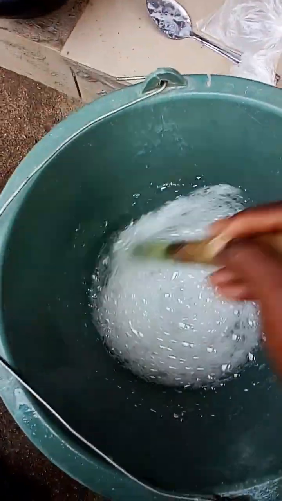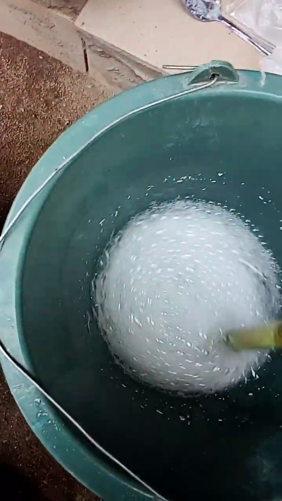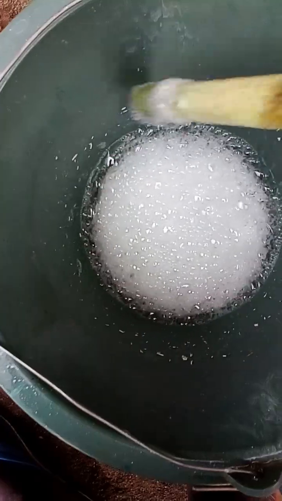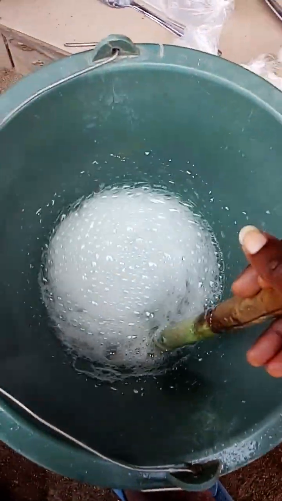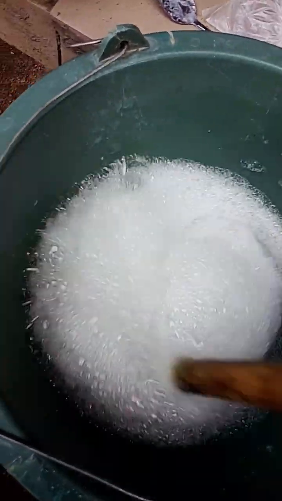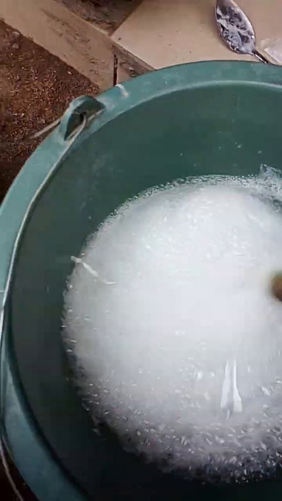I'm going to pause the video to do that. Just mix very well, so you see that all these particles you are seeing here dissolve. Can we see? It's one of our foaming agents. We cannot even see the floor again because of the foam. So that's how it is. You have to do it very well.